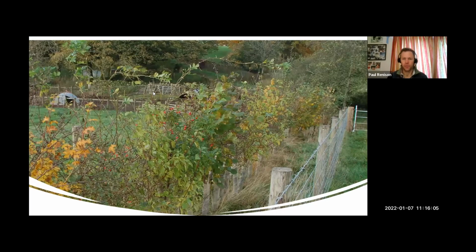So if we move on to the next slide, we can see our second lot of hedging that we did. This was originally an 8-acre field, and we split it in half, created 2 4-acre paddocks. And in the middle of this is a north to south lying hedge. And we went for lots and lots of diversity in this hedge. We've got field maple, bird cherry, holly, hawthorn, lots of hawthorn. There's oaks and hazel and a bit of willow.